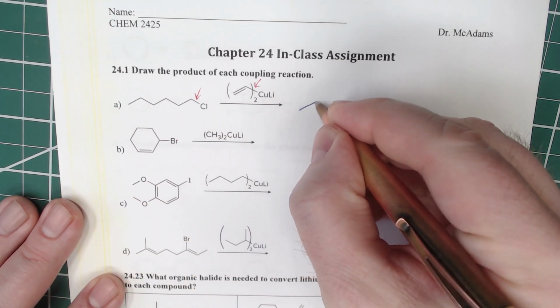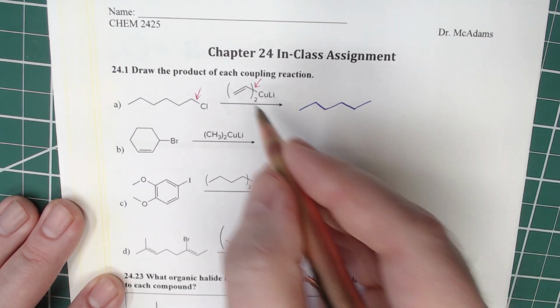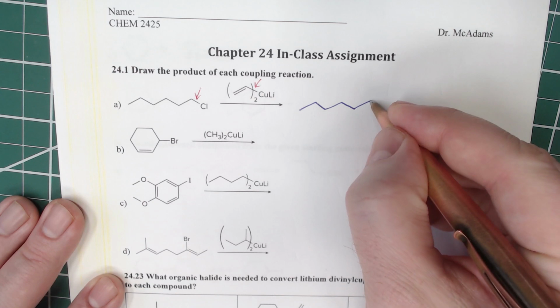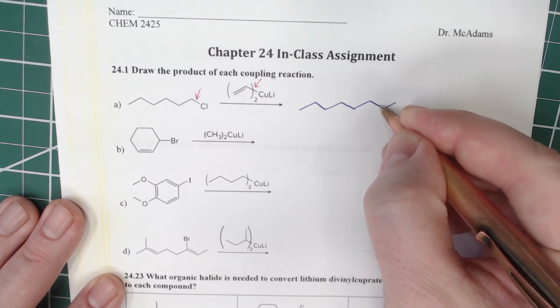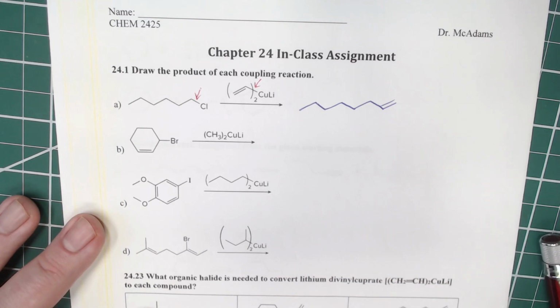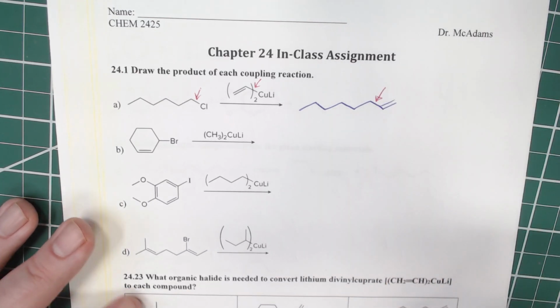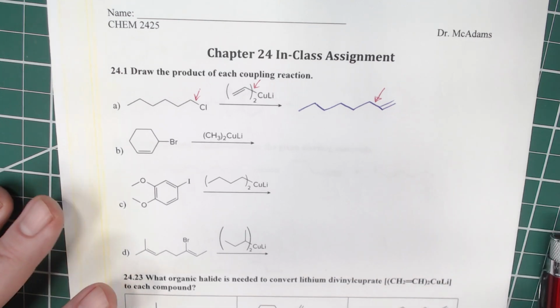So 1, 2, 3, 4, 5, 6. And then we're going to have these 2 additional carbons, 7, 8, and that's going to be our product. And in case you're curious, the new bond that we formed was this bond. So that's the new bond that we formed.